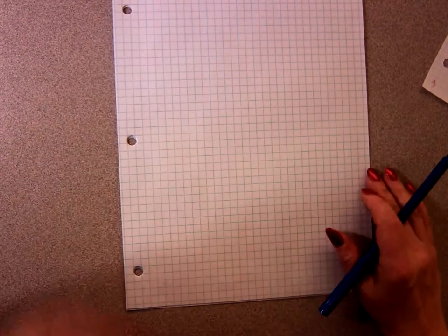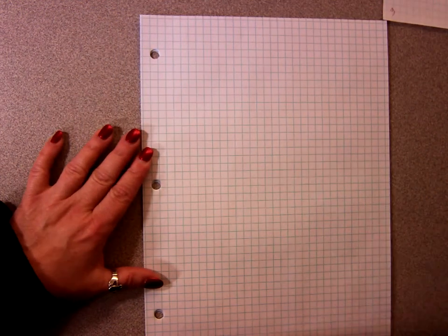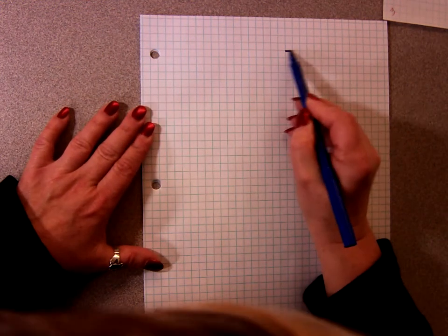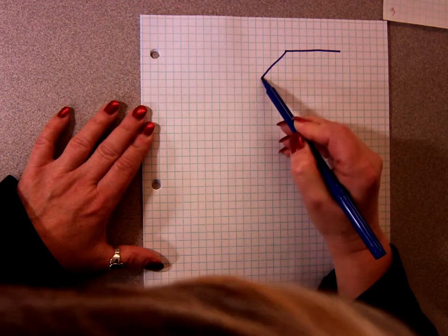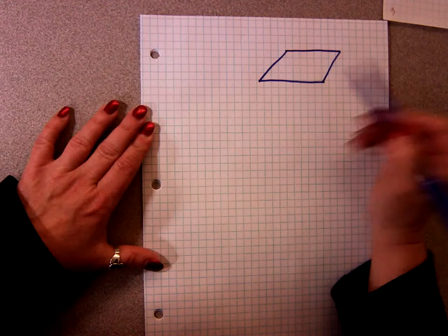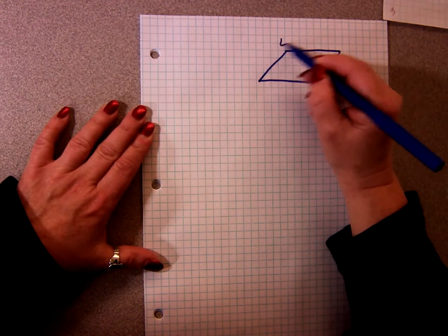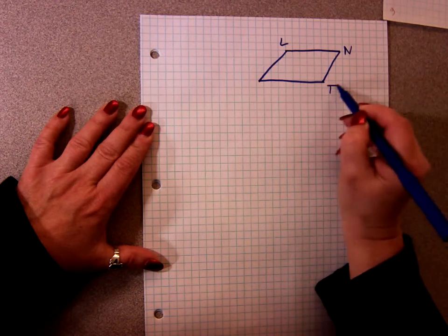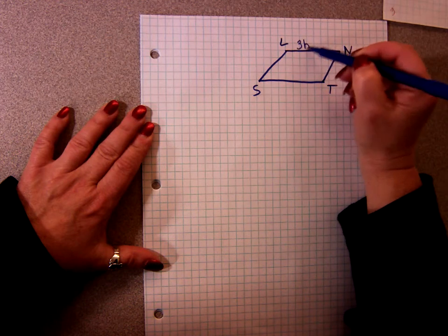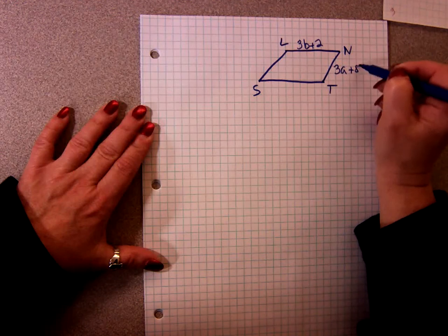So let's see if we can use this information to find something for us. So I'm going to draw a rhombus. This is LNTS, and the length of this side is 3B plus 2. This is 3A plus 8.